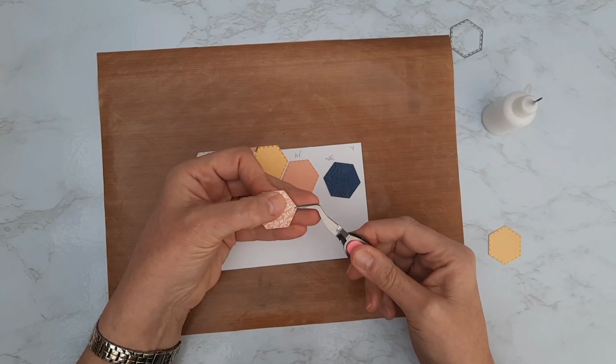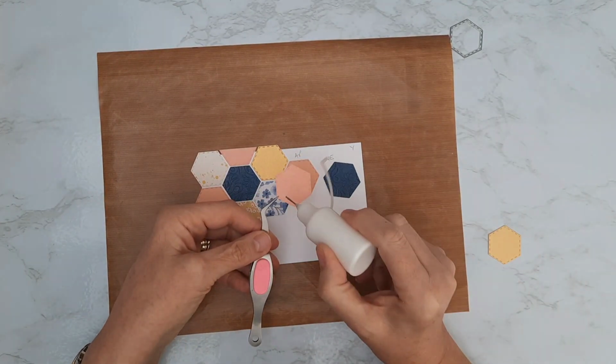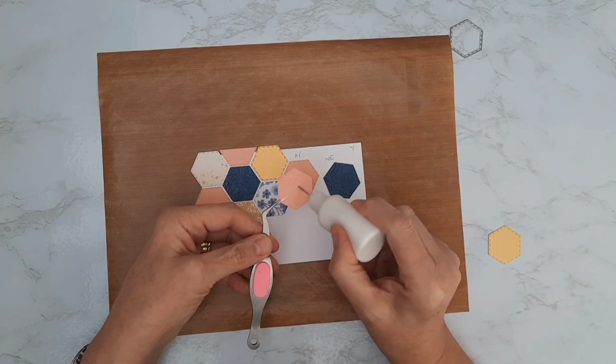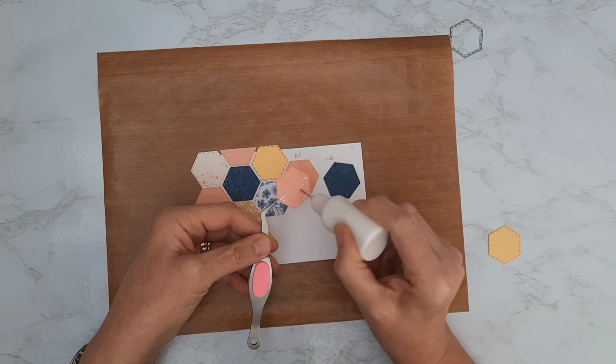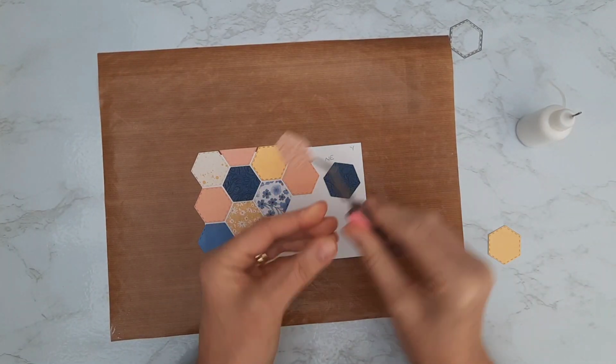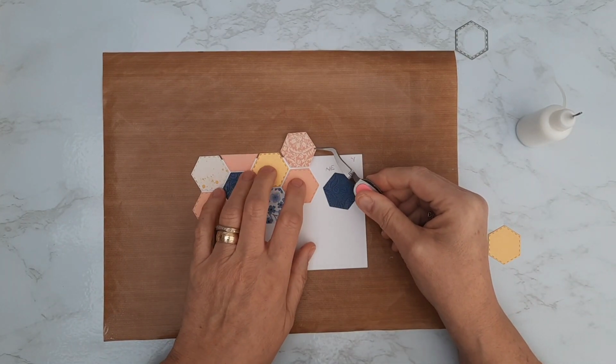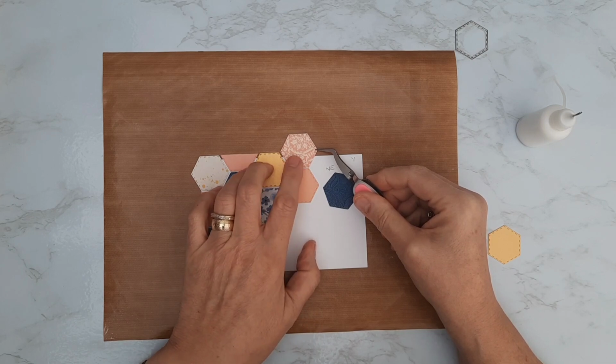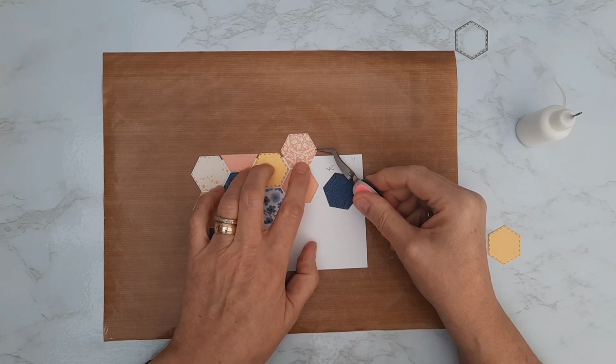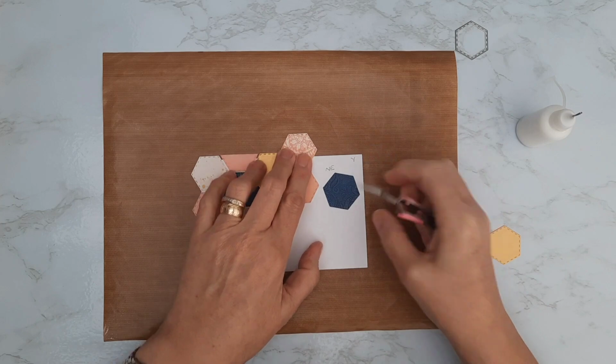Now this one, I only need to do the bottom half of this, because we're going to cut the excess away from round the edge. And all of a sudden, that pattern comes into play when you cut away those other extra pieces. So that one's just going to nestle in there.